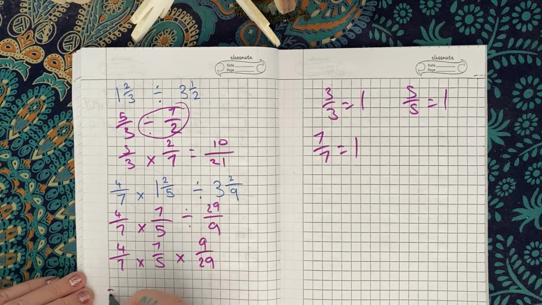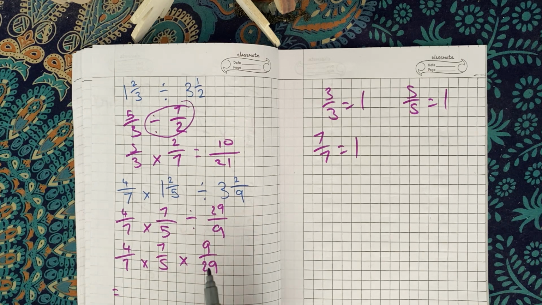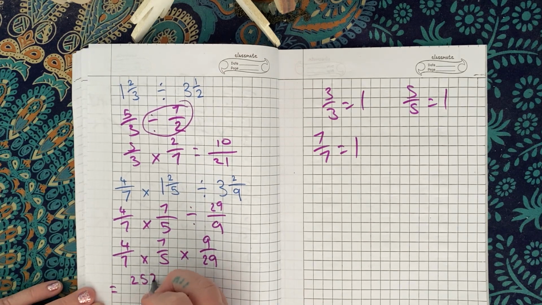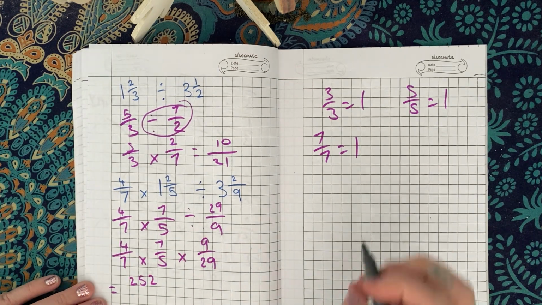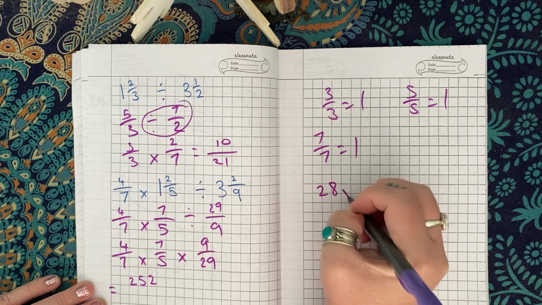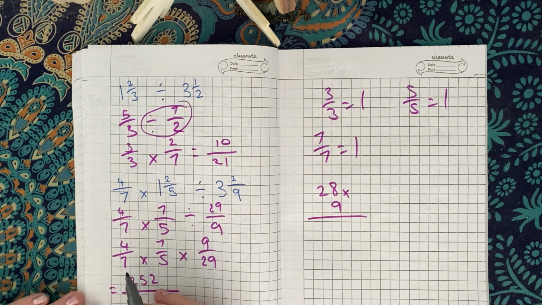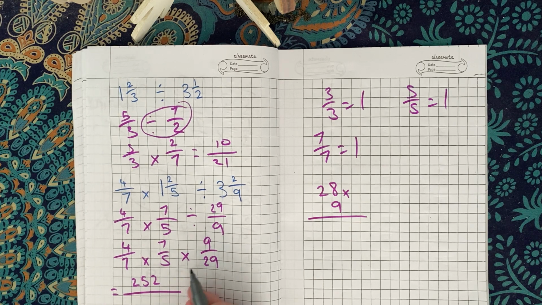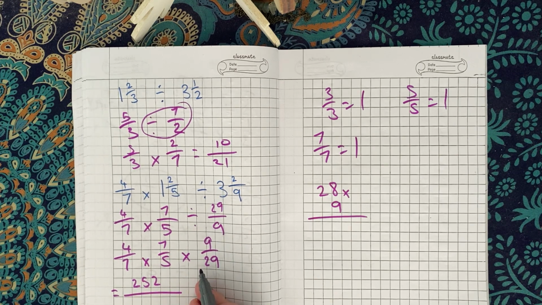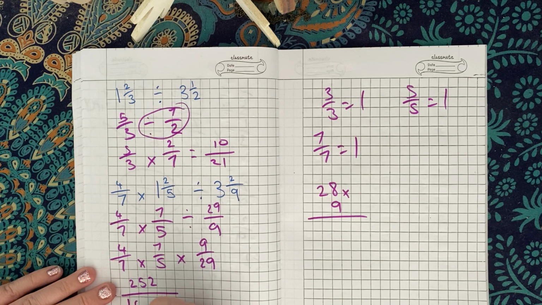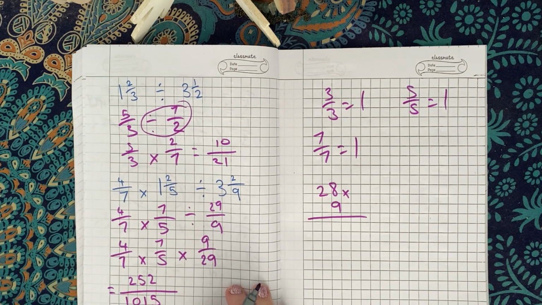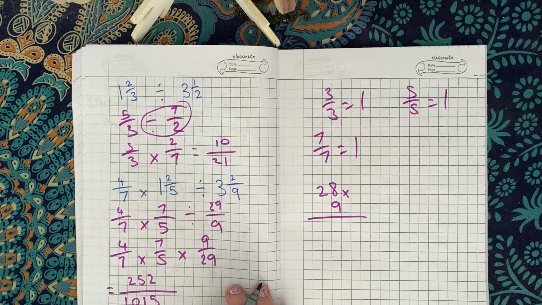Now I'm going to get some big numbers here, but that's okay. So 4 times 7 is 28, and then I times it by 9, which gives me 252. You can just do some, if you've got 28 times 9, you can do that sort of stuff. Then 7 times 5 is 35, times by 29. Now this is obviously going to be a giant number, so 1,015. So then I want to see if I can simplify this any further.